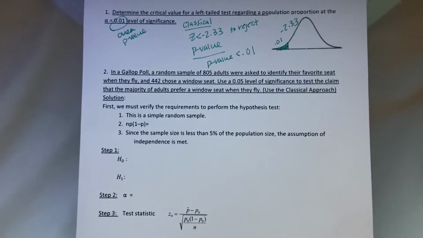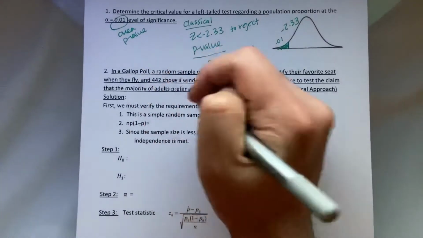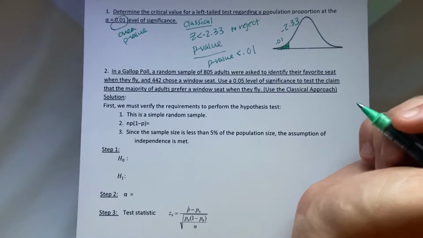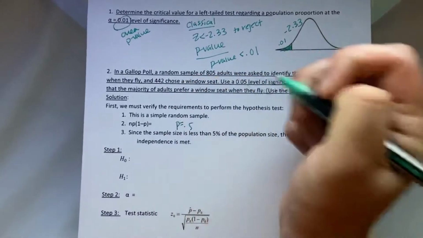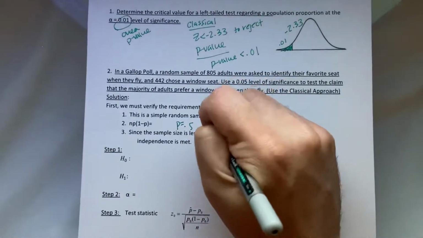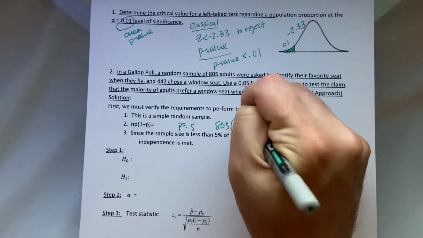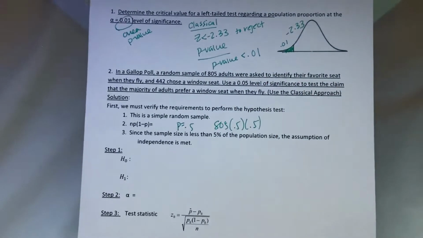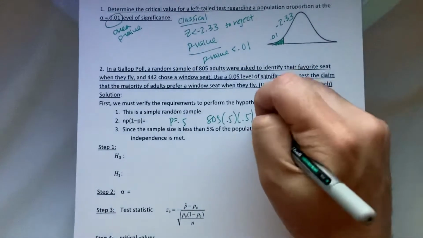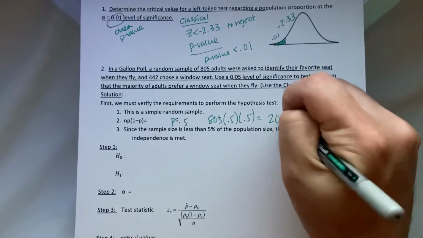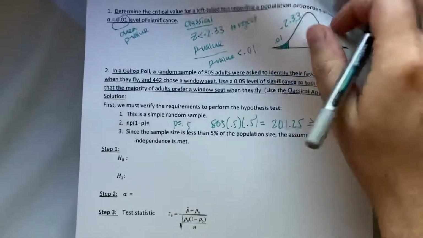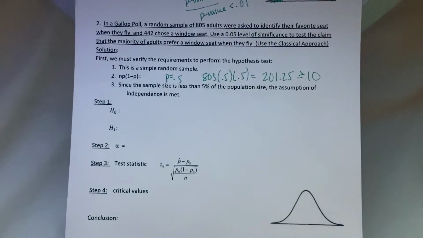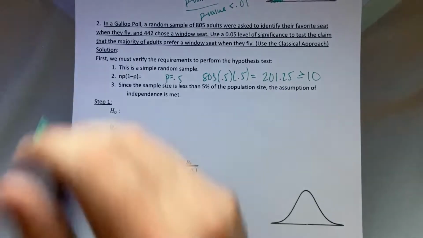Okay, first let's verify this is a simple random sample. Majority means greater than 0.5, so we assume p is 0.5. 805 were asked, so 805 times 0.5 times 1 minus 0.5, which is also 0.5, is 201.25, which is definitely greater than or equal to 10. So the sample size is less than 5% of our total population. I think that's fine.